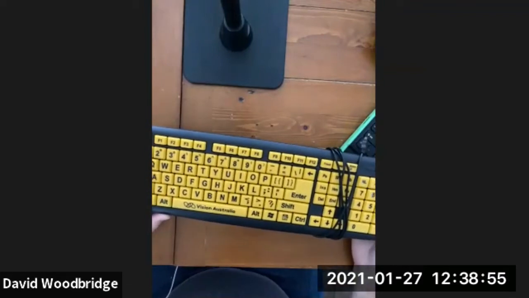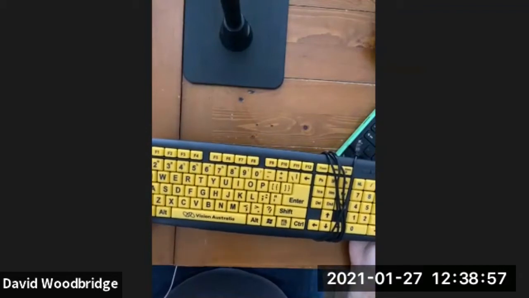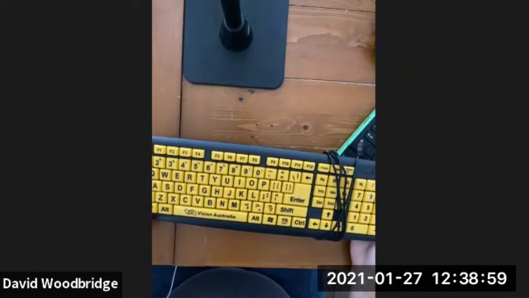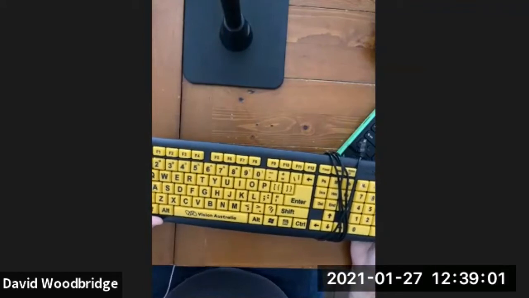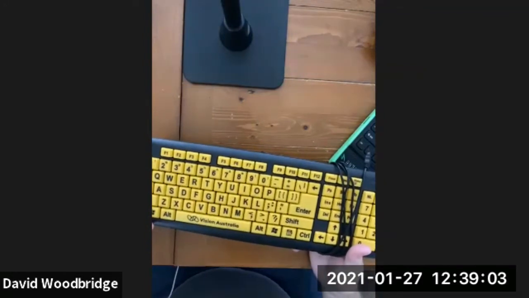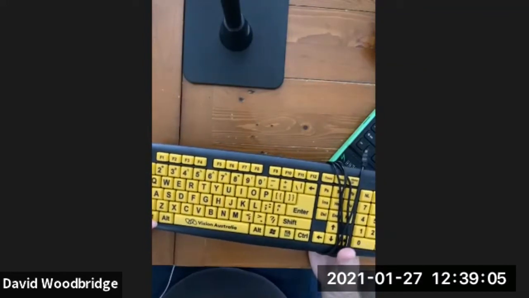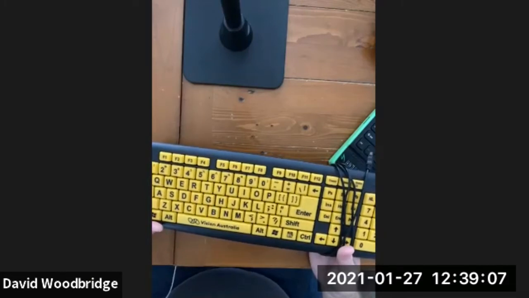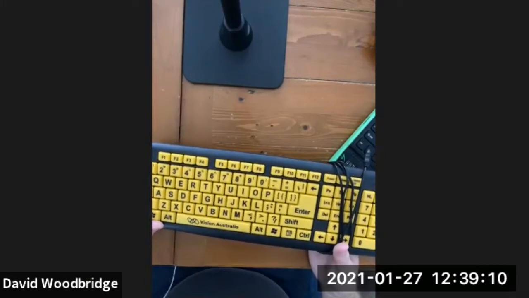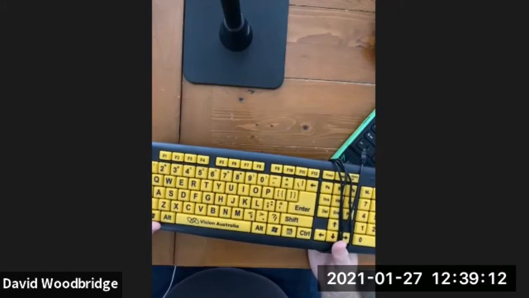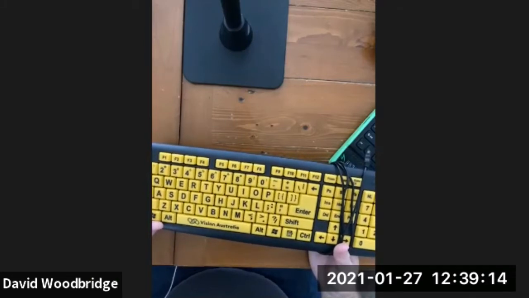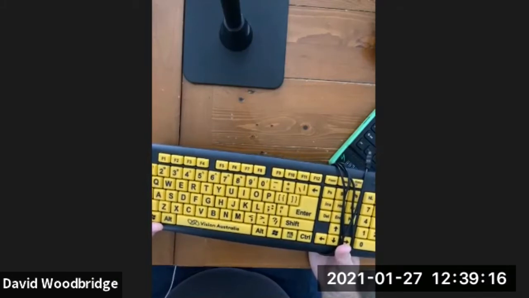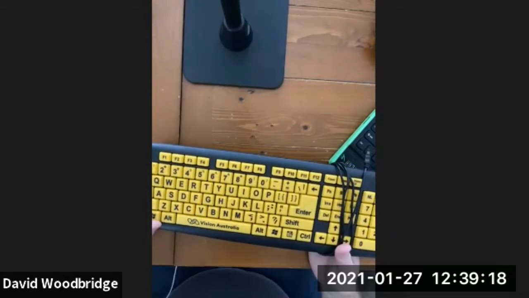So this one's a basic USB keyboard. You can get, and I always get confused as a blind person, yellow on black, white on black or black on white keys. And you can plug this into a Windows computer, a Mac, or anything that takes a USB keyboard.